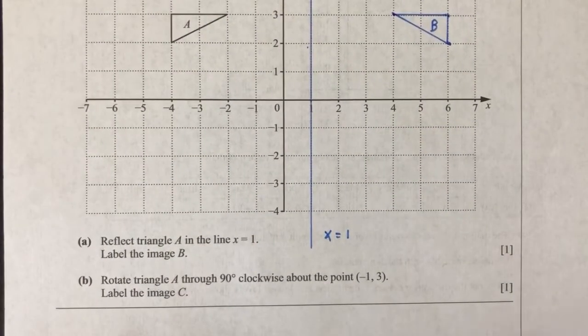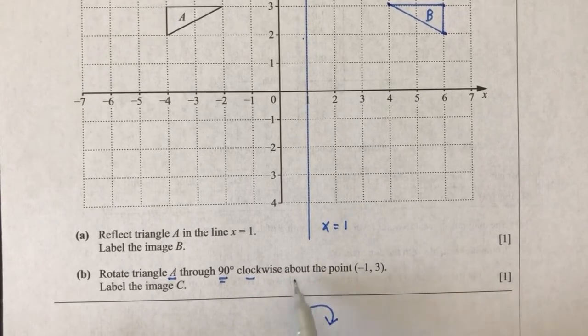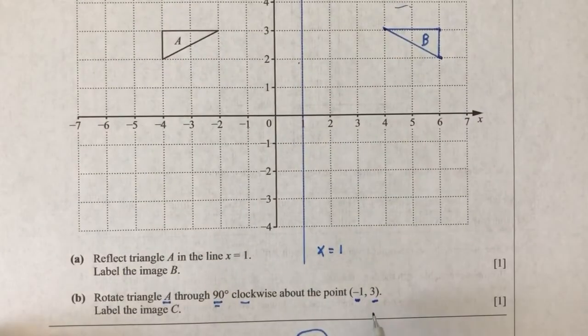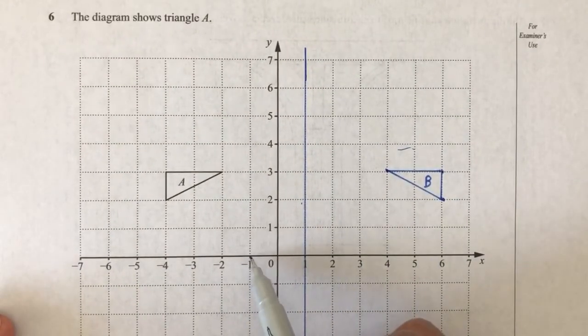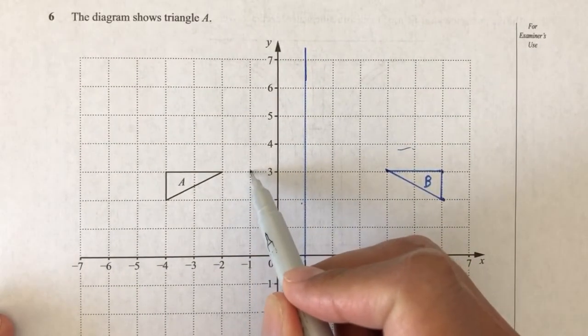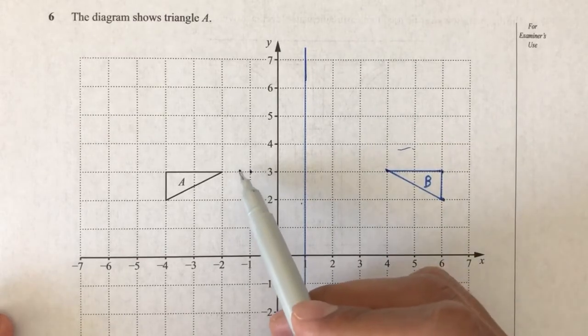So now moving on to part B. Rotate the triangle A through 90 degrees clockwise, which is in this direction, clockwise, about the point (-1, 3). Okay, let's find the point first. Where is the point (-1, 3)? So the point is (-1, 3). That's the center. We have to rotate by 90 degrees.